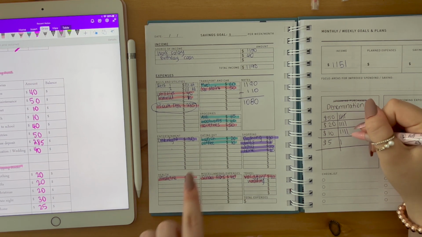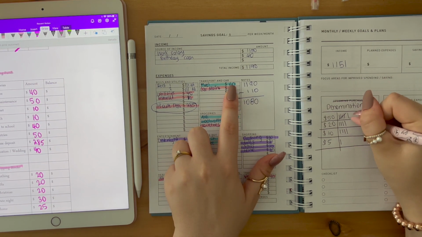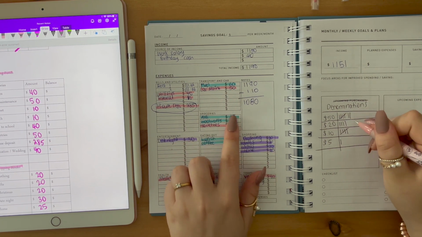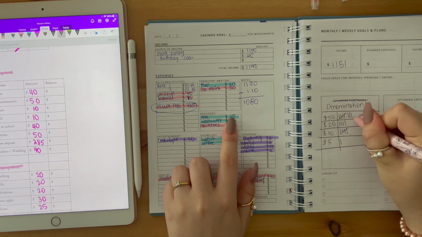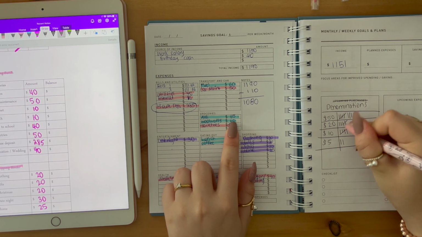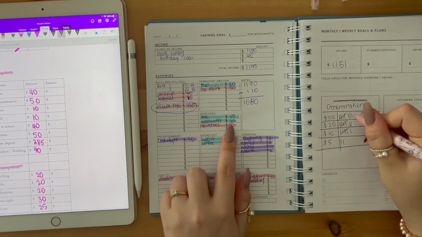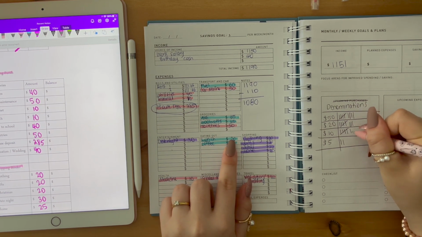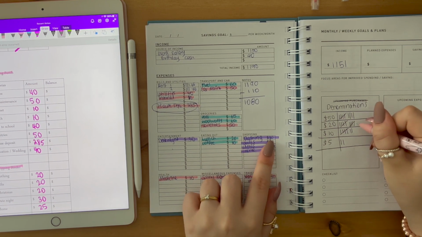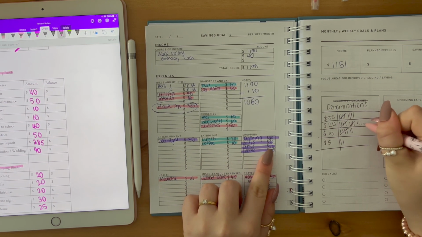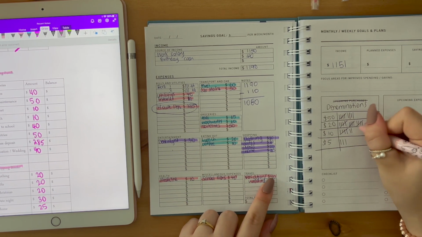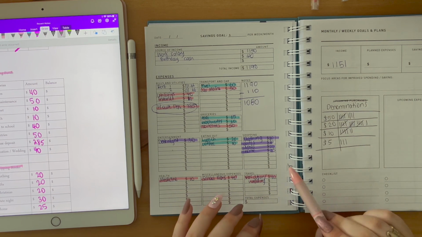Medicine, I'll need 10. Fuel, I'll need 60, so we'll go 50, 60. Car maintenance, I'll need another 50. Aldi, I'll need 50, 65. Woolworths, I'll need 20, 40, 60. Toiletries are 50, 20, 30, 40. I'll need 20, 40, 60, 85. And vacation will be 40. So this is an example of how I would do it.